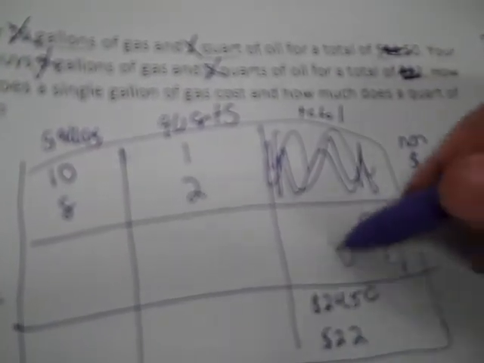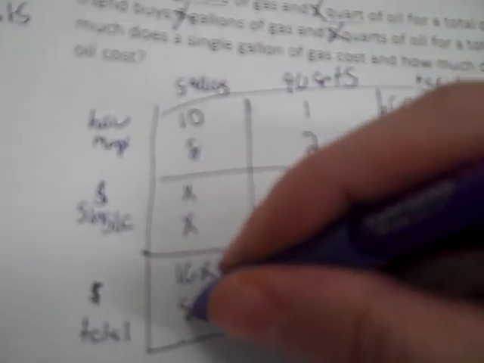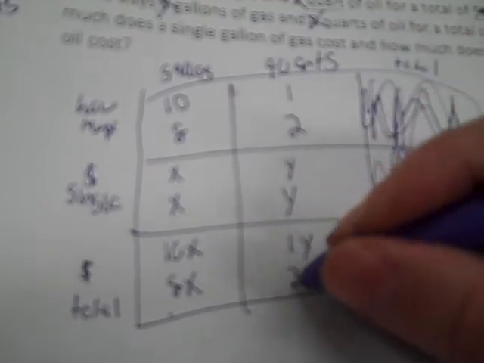And then here in the cost per, we cross that out. And we need some variables here because I need to write expressions for those. So I've got x, x, and y, and y. So 10 times x is 10x, 8 times x is 8x, 1 times y is 1y, 2 times y is 2y. The letters, x and y, are different, so I don't want to do the adding pyramid.